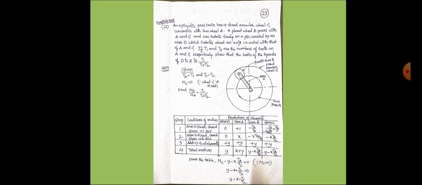So therefore, Y minus T1 by T2 is equal to 0, or Y is equal to X into T1 by T2. Next, what should I find? I should find the ratio of ND by NA. So the ratio of the speed of the gear A to the gear D, that is ND by NA, is equal to, what is ND? Speed of the gear D.